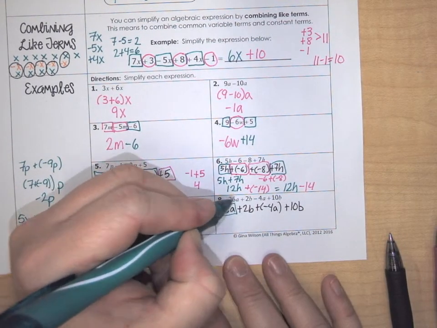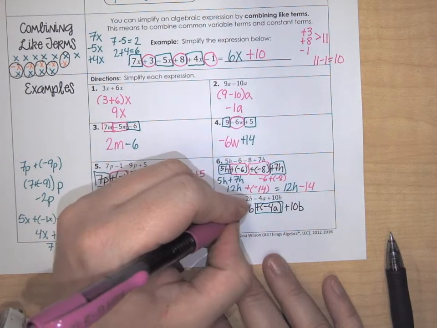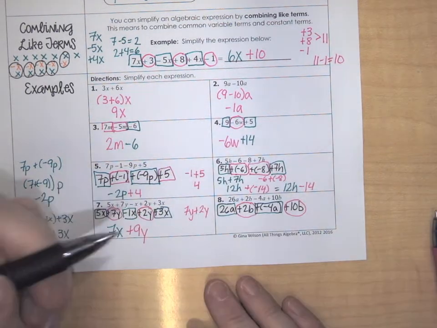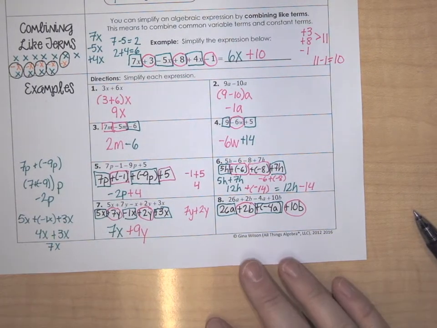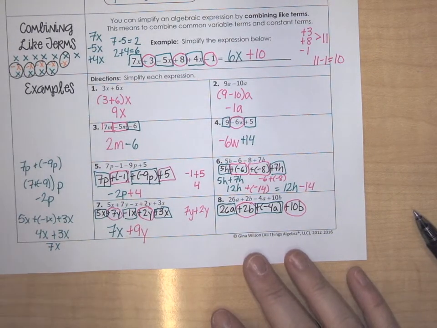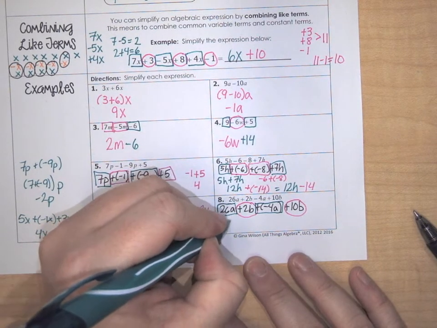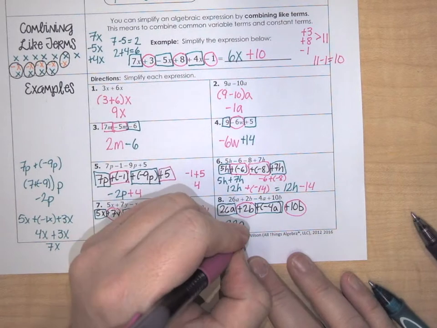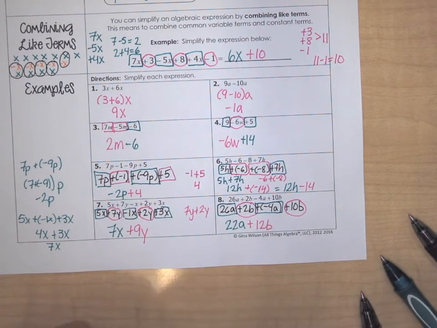Identify my like terms. If you do not need the different colors or the different shapes to identify the like terms, then don't do it. If you can do it without, then do it without. However, please make sure that you're being very careful as you go through to get the right answer.